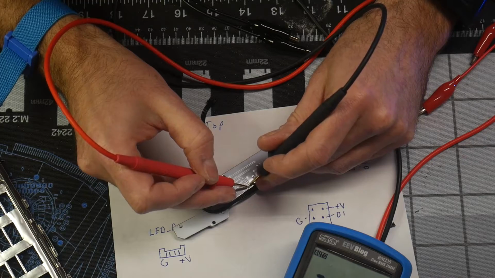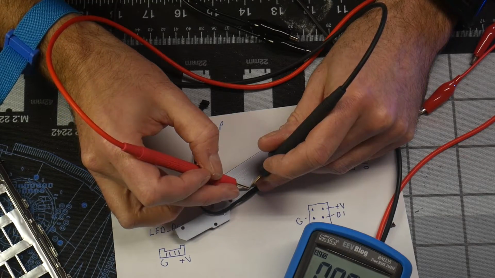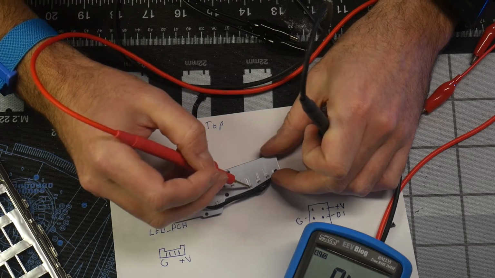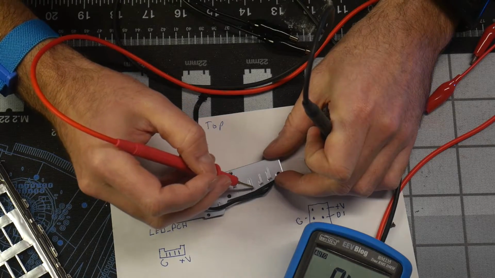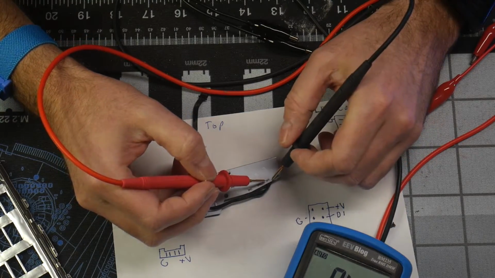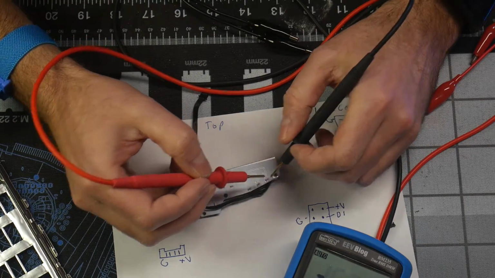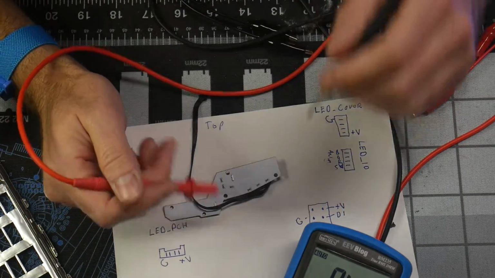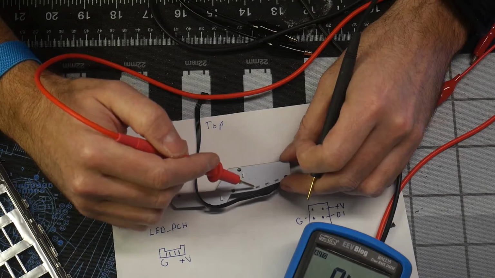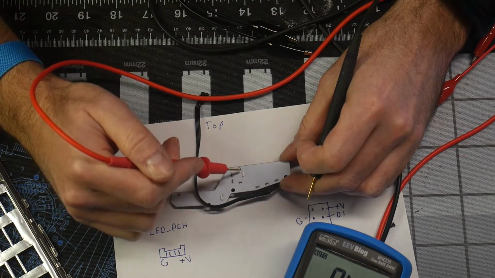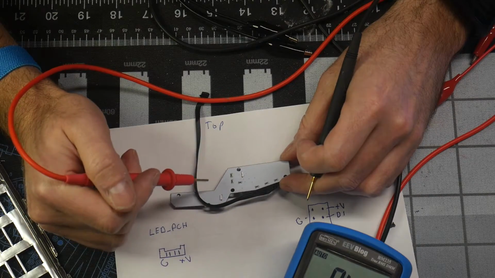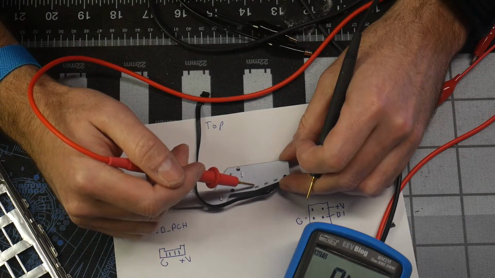There are calculators online on how to figure this out, but we're looking at 200 resistance value resistors right here, one for the green, one for blue, and red generally has a higher resistance value for its resistor because it has lower voltage required to power it on. Because these resistance values are 100, 100, 150, I know these are 5 volt. If it was 12 volt, the resistance value would be much higher.